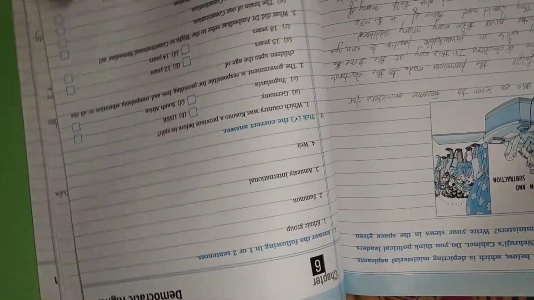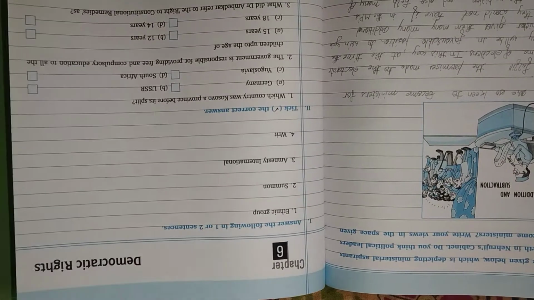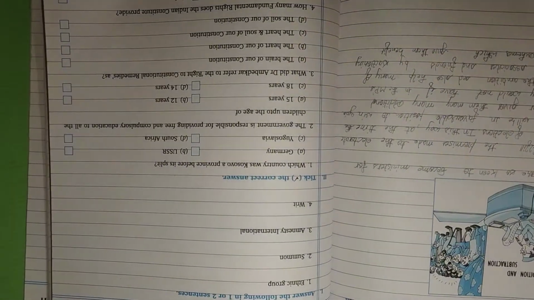So chapter 6, civics, political civics, democratic rights. So this was not filled.